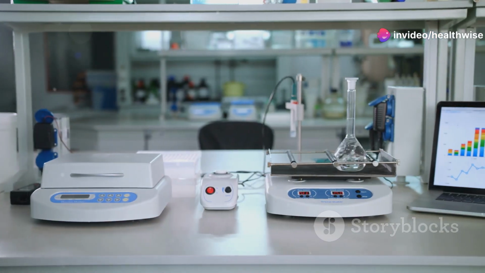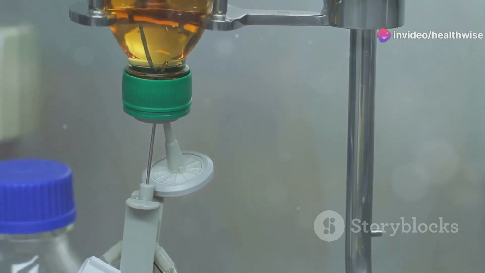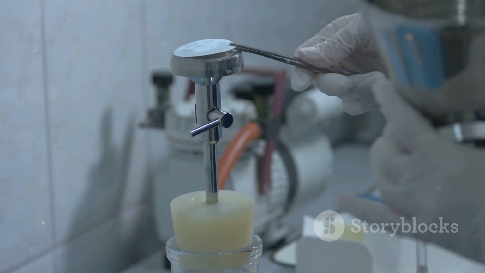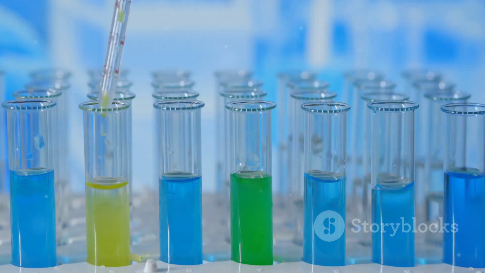Alright, now for the equipment you'll need. An acid or alkali of known normality, an indicator like phenolphthalein, a burette, a beaker or flask, and a pipette. Got everything? Great. Let's get started with the procedure.